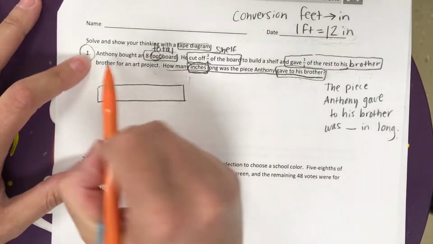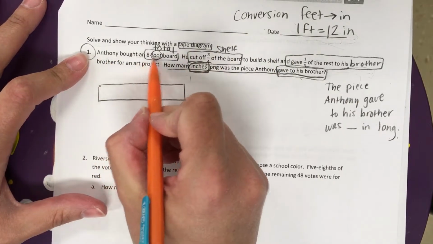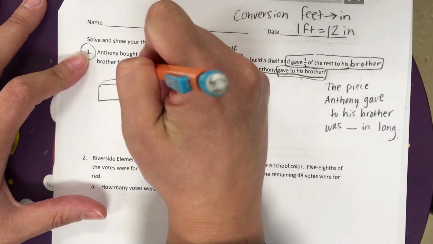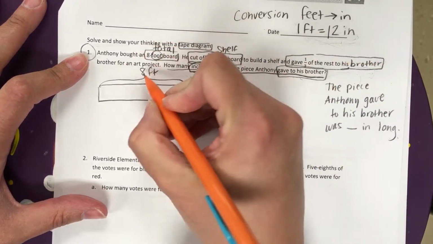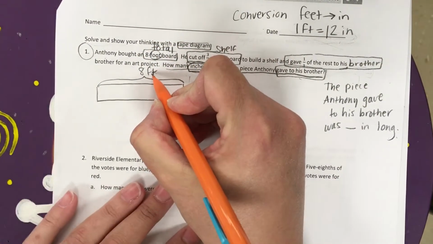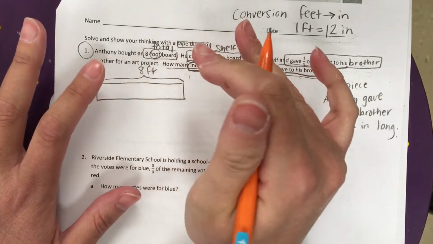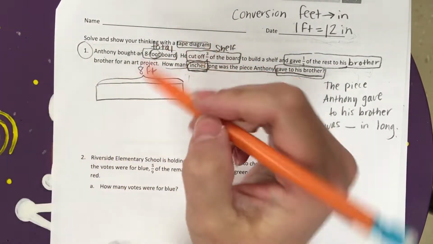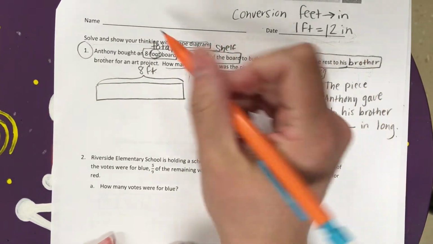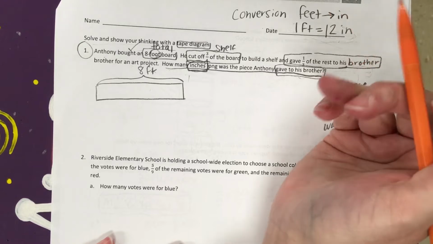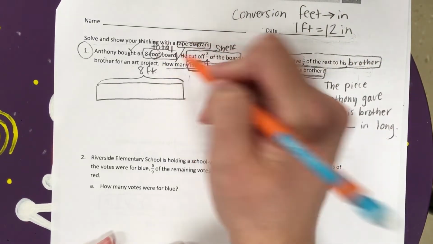So let's go back to that first sentence. Anthony bought an 8-foot board. So that's the total length of this board he's buying. So I'm going to label that 8 feet. And you want to include your unit of measurement there because especially when we have a conversion here, we want to keep it straight what that really represents. And here it's 8 feet. So we're done with that first sentence. We showed the information in our picture. So we're going to move to the next sentence.